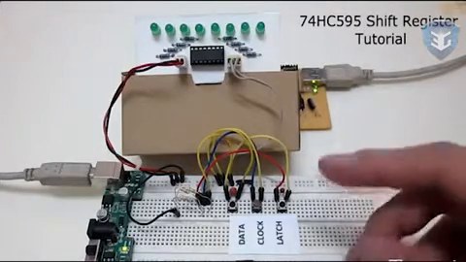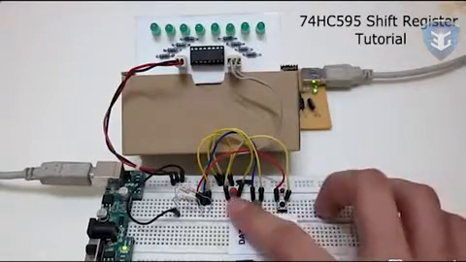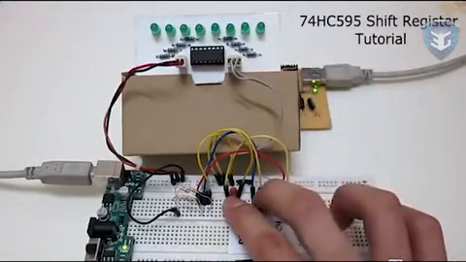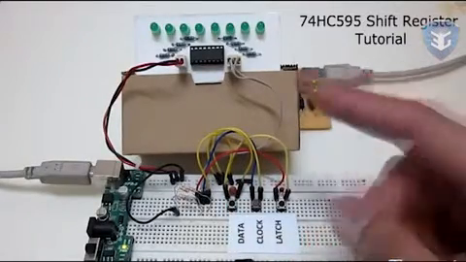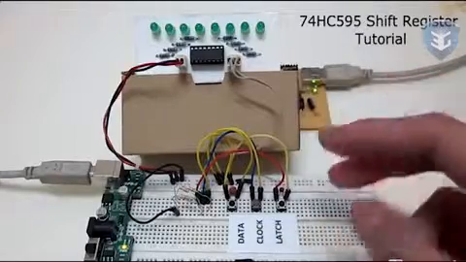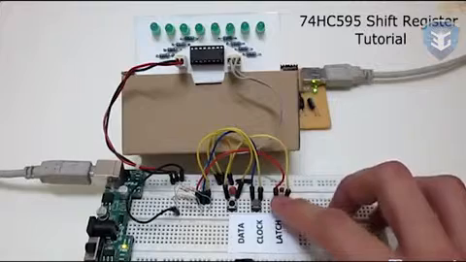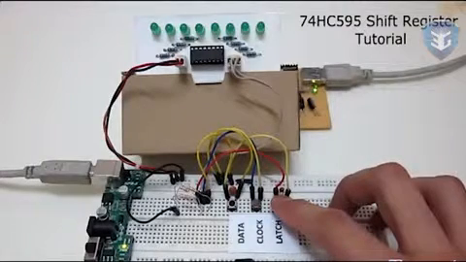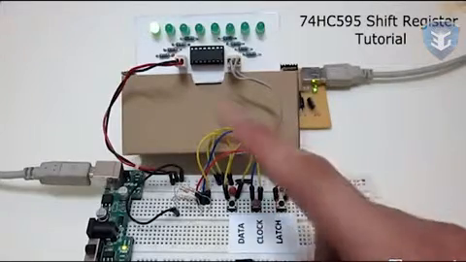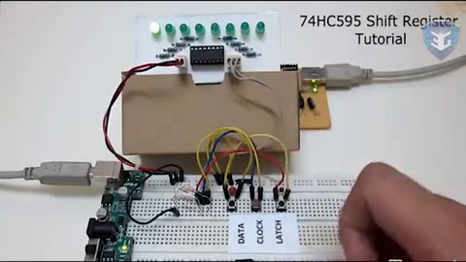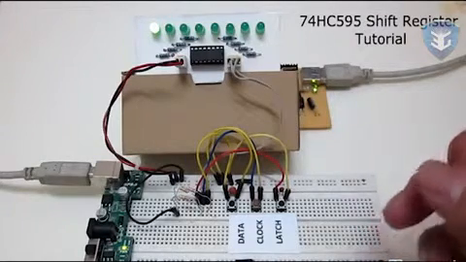So let's say I want to shift in 1. I would hold the data line high and I'll clock it once. Okay, then I'll let go. As you can see, the LED is still off. That is because I still haven't latched it in yet. So latch is basically just showing the data that you previously clocked in. So once I push this, you can see the first LED light up, which is from the high that I just clocked in just now.